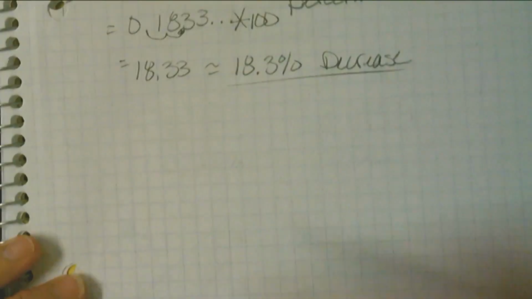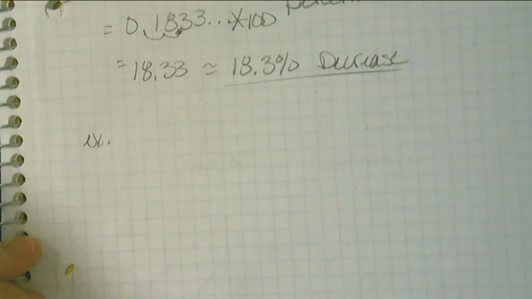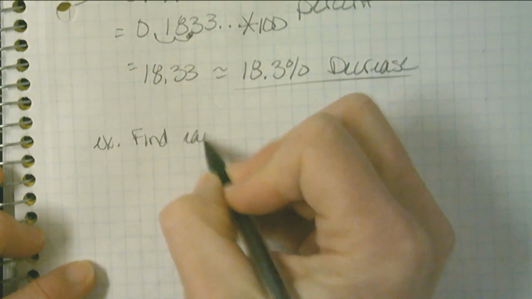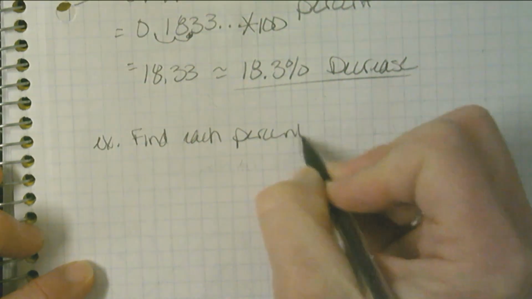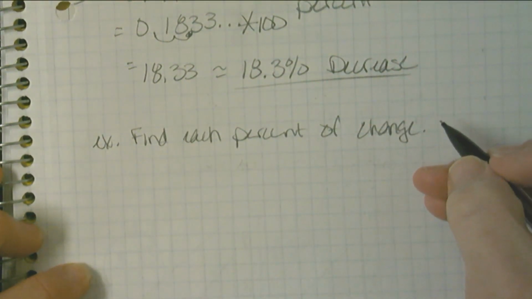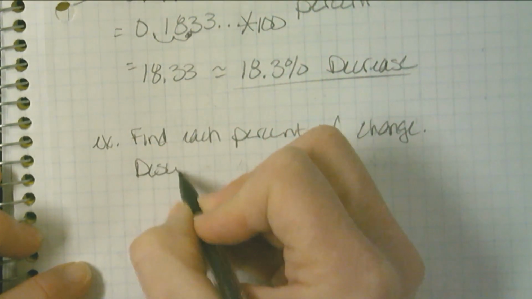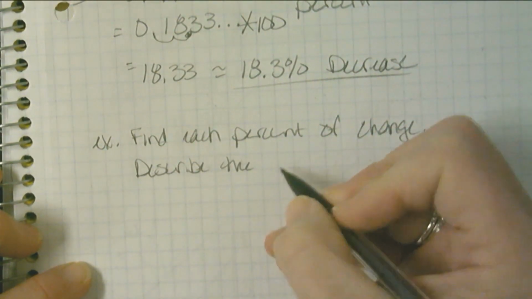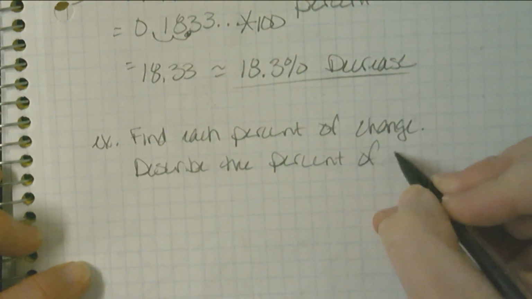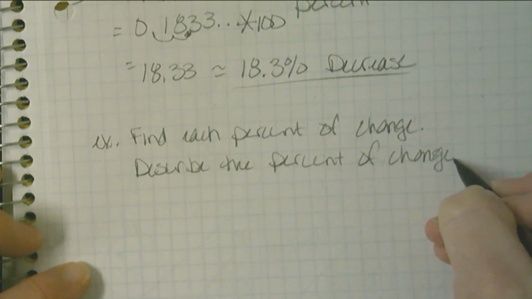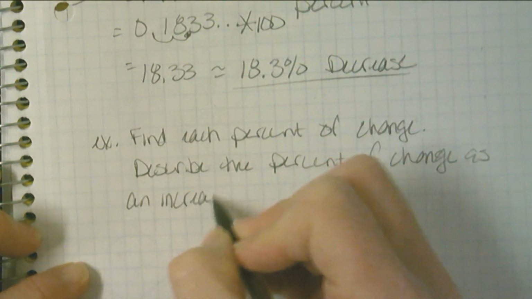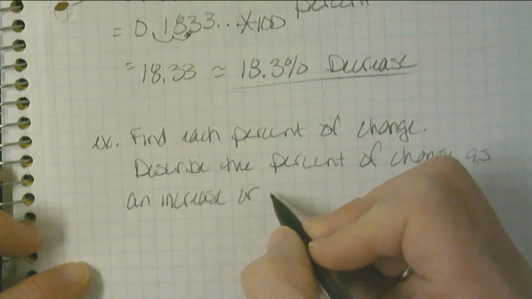Okay. So that's a great question. In your homework, you might see something like: find each percent of change. Describe the percent of change as an increase or decrease.